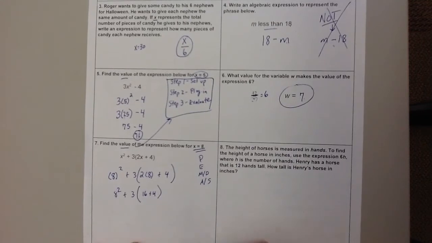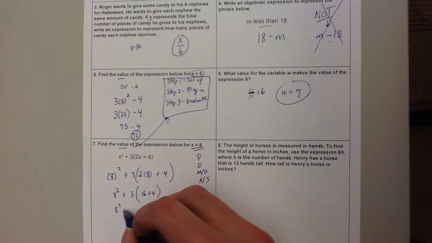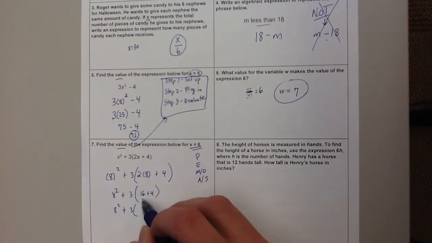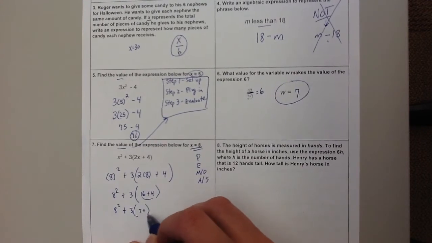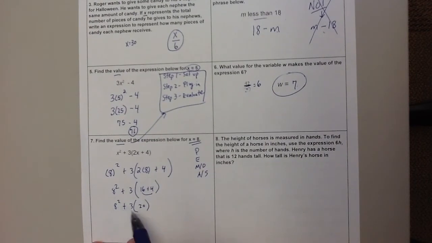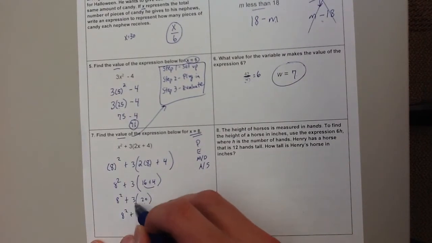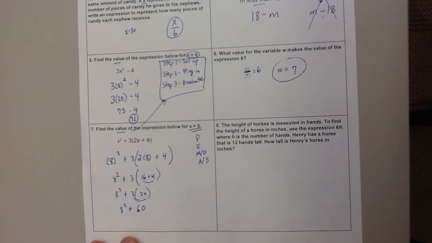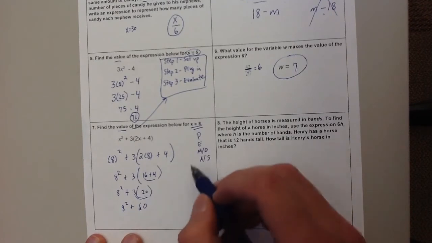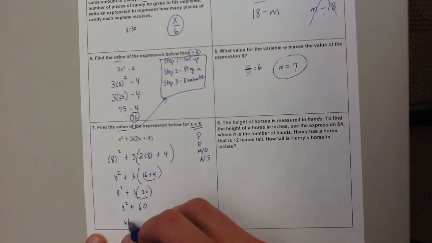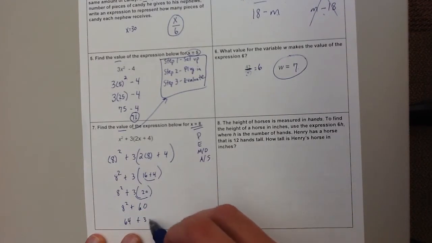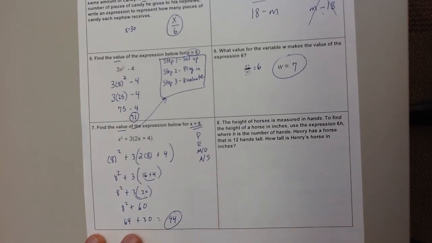I still have parentheses, so I bring everything else down. 8 squared plus 3 times 16 plus 4 is 20. So now I have 8 squared plus 3 times 20. 3 times 20 is 60. Now I have 8 squared, which is 64, plus 30. 64 plus 30 is 94.